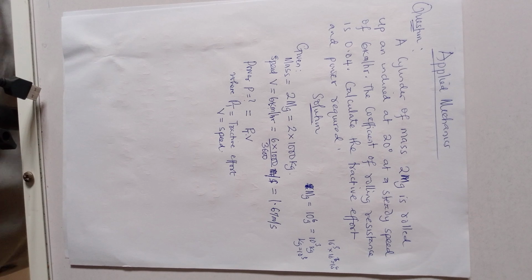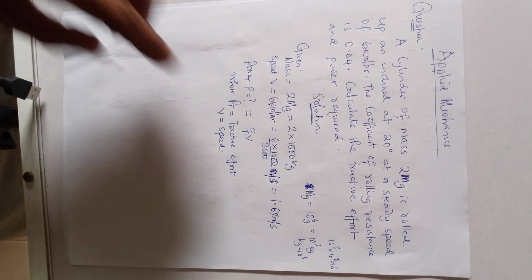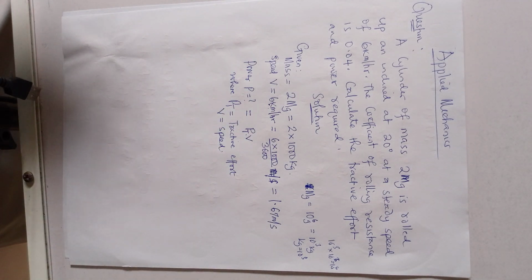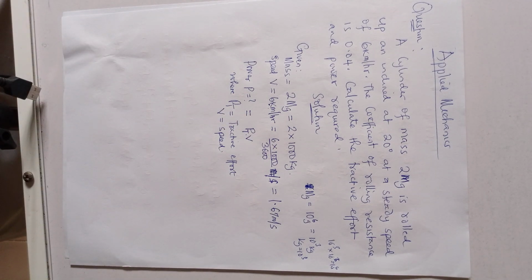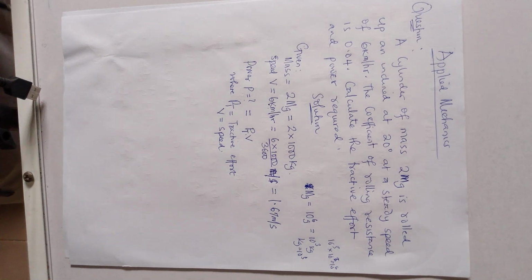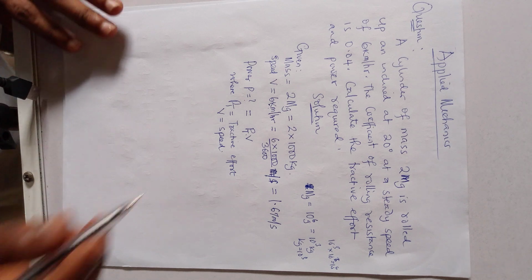Since power is tractive effort times the speed, and we've been given the speed already, we have to find the tractive effort first. Once we find it, we can multiply it by the speed we converted, and that will give us our power.